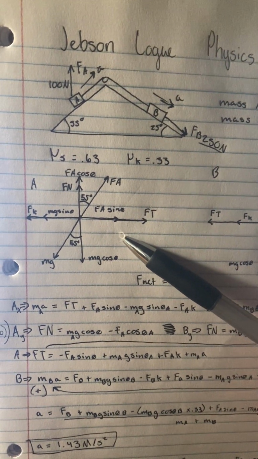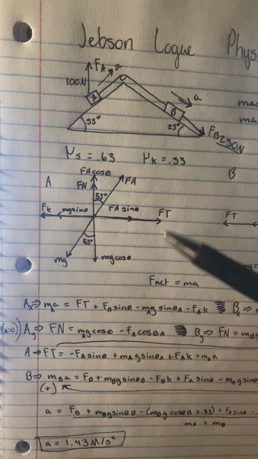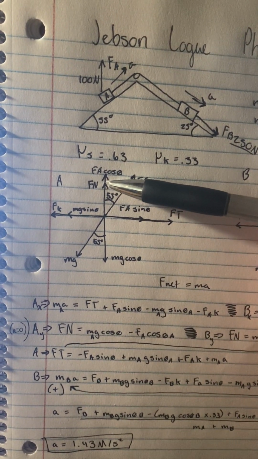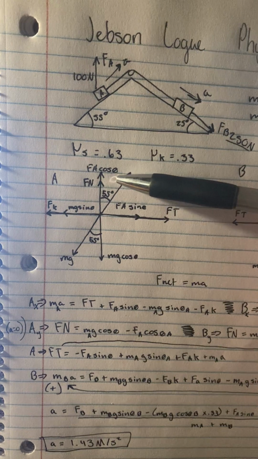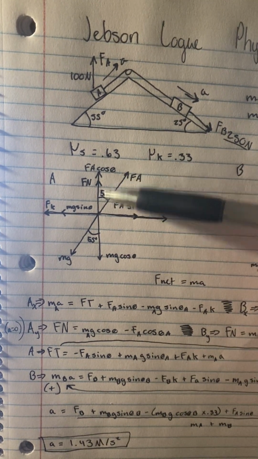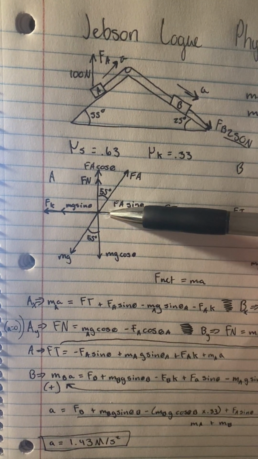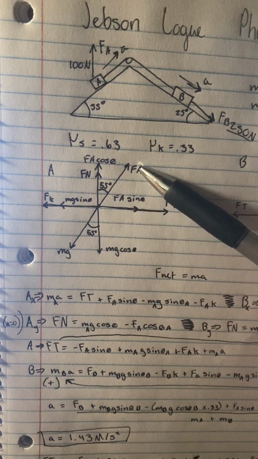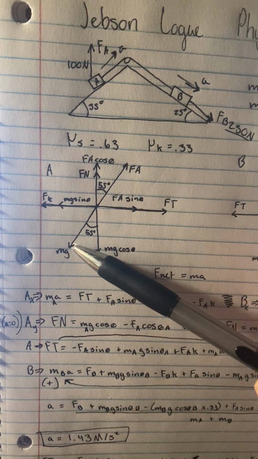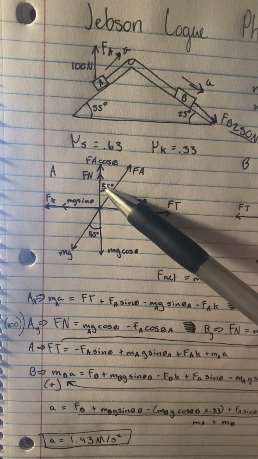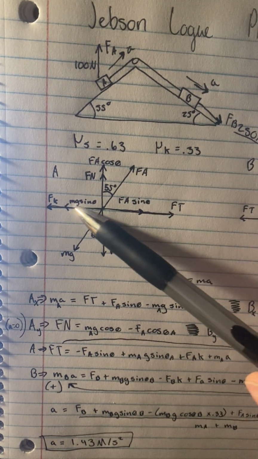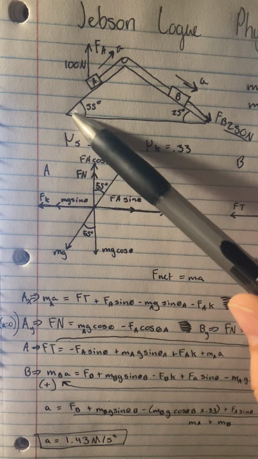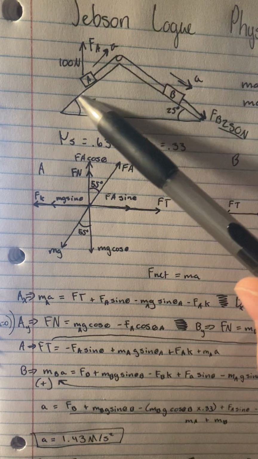If we draw the free body diagram for box A, we get force normal. Also, F_A cosine theta in the y up direction, mg cosine theta in the y down direction, as force A and mg can be drawn at 55-degree angles of the 180-degree plane given by the inclined surface.